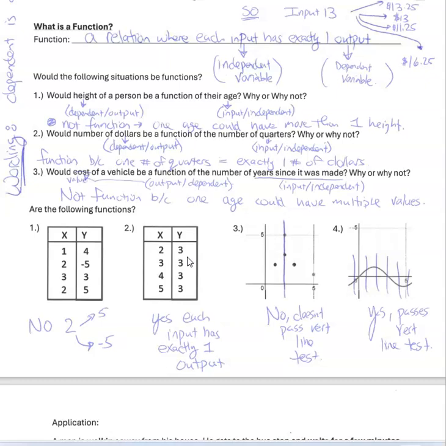The next one is the value of a vehicle. Is it going to be a function of the number of years since it was made, aka how old it is? Well, I'm talking about a population. If you look at many different cars that are all 5 years old, they are going to have different values, different resale values. So since there are different outputs for the same exact input, that cannot be a function.